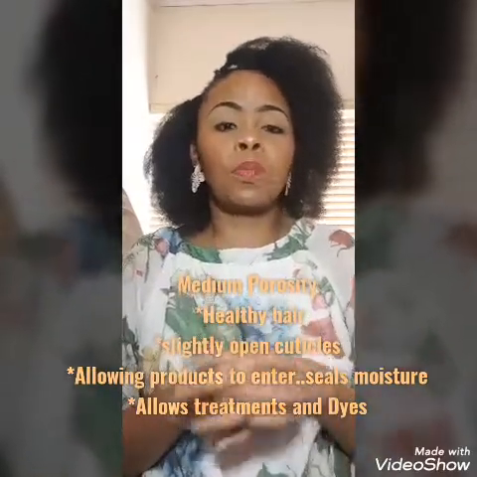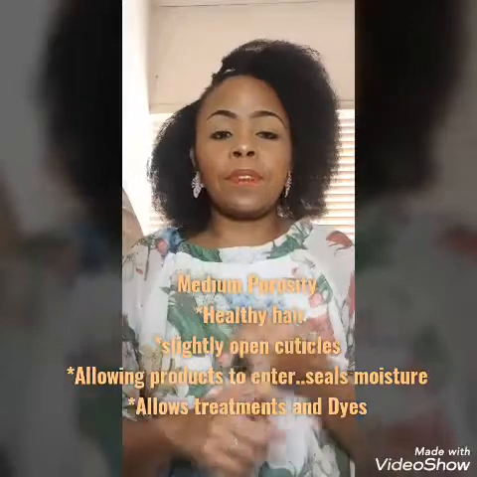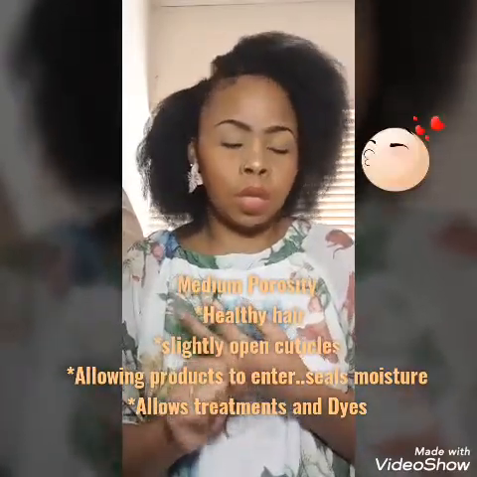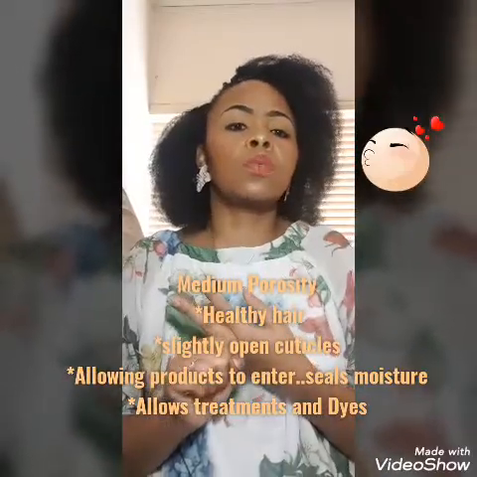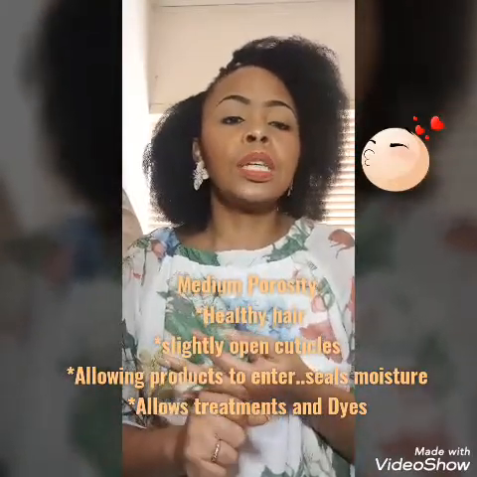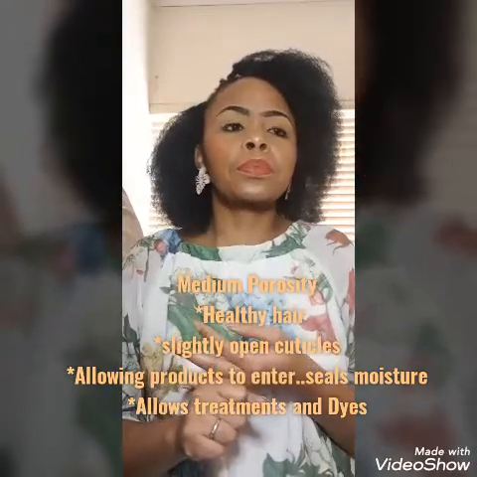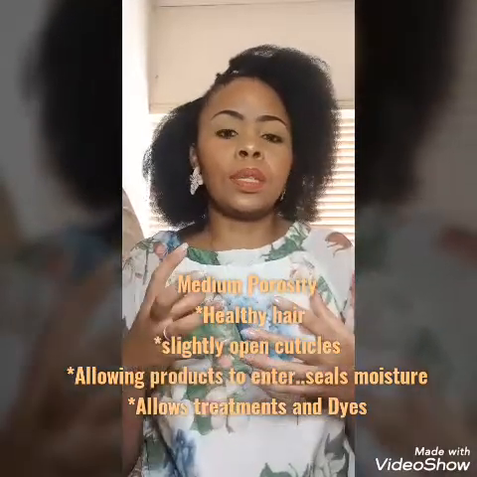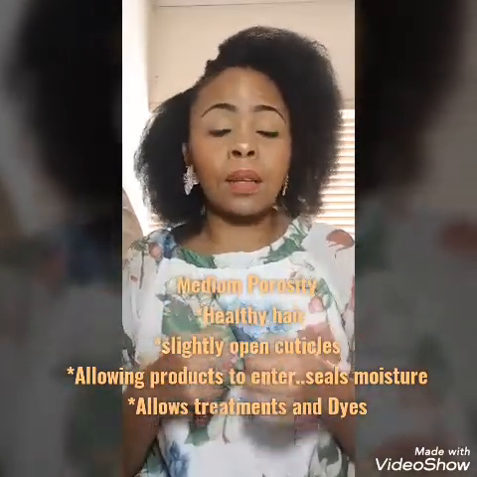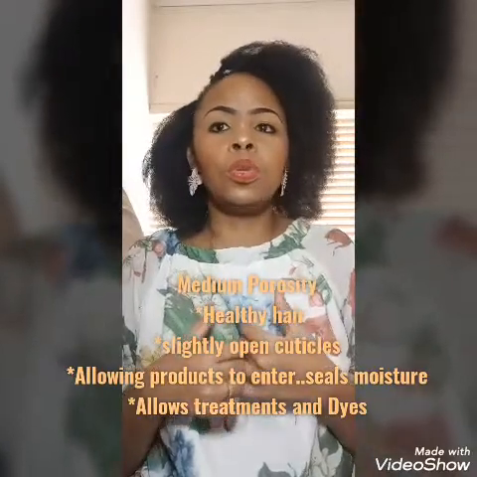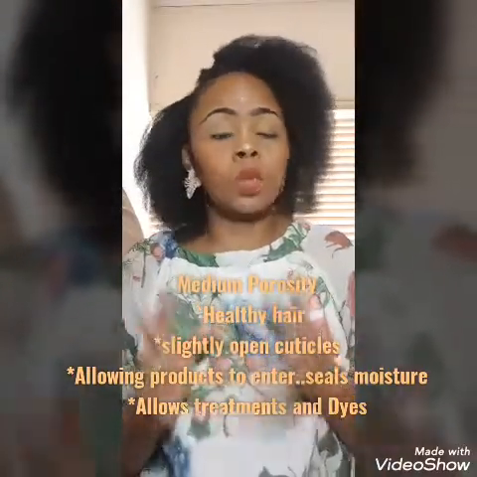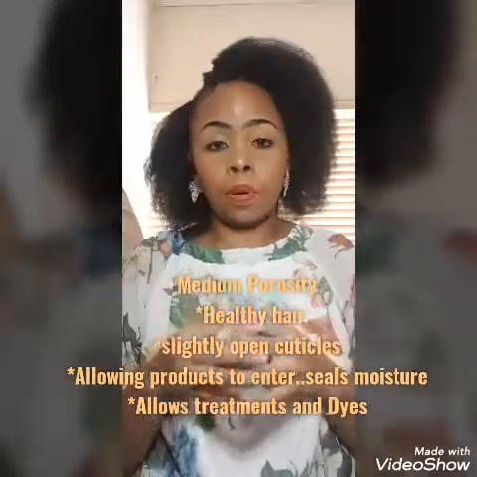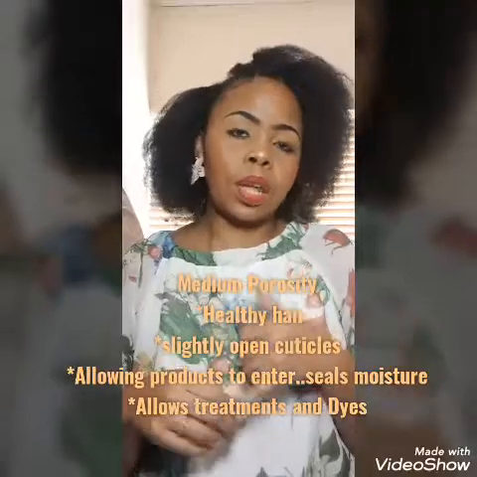So you don't have any problem when it comes to oils being lost, or oils not sealed into your hair strands. And one thing that I love also about medium hair is that it allows you to style your hair. It can hold any style or any treatment, so you won't have damaged hair. You won't have to experience that kind of hair porosity where your hair is damaged.